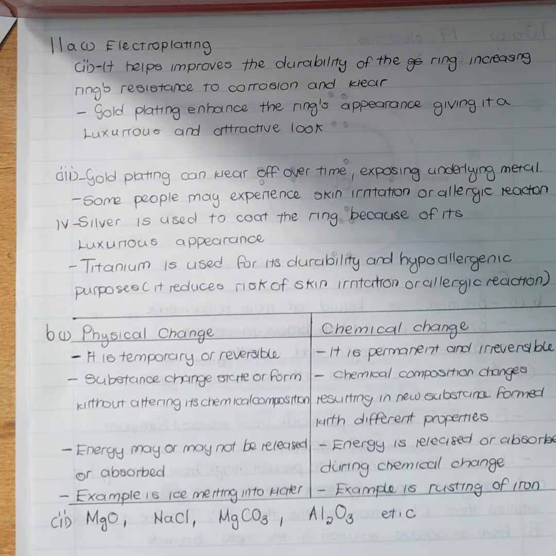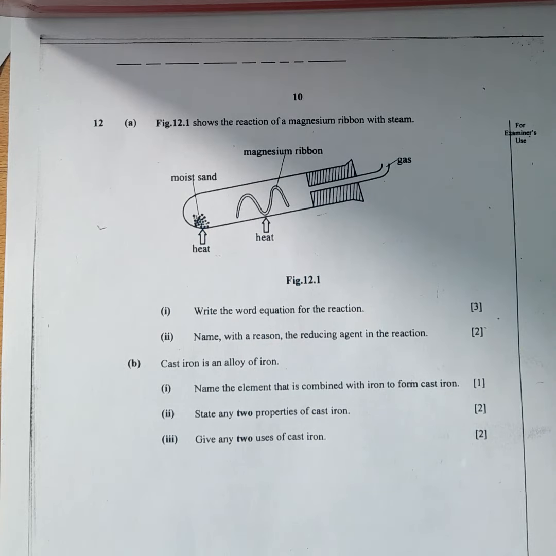So this was the complete solution of number 11 that was in June 2024. Let us now move on to the final question in June 2024 on the chemistry section. Number 12A, Fig 12.1 shows the reaction of magnesium ribbon with steam. We are supposed to write the word equation for the reaction.